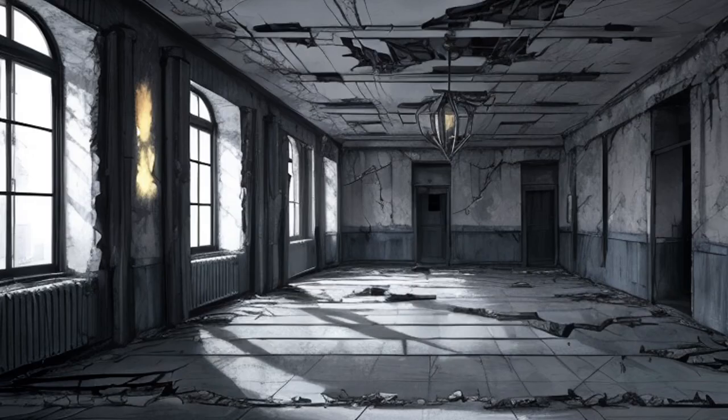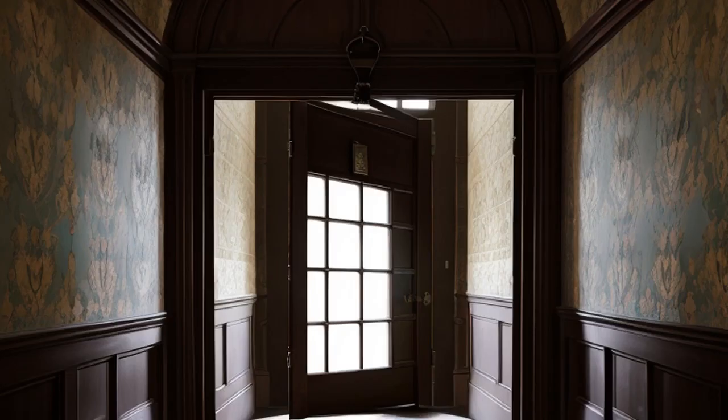The moment the door swings open, the air changes. It's not just cold, it's heavy, like the walls are holding their breath. The flashlight flickers, and for a split second, the shadows seem to move. It's like the building itself is watching us, waiting. Then it happens. The floor gives way beneath us, and we're plunged into darkness. The flashlight dies, and silence falls like a thick blanket.